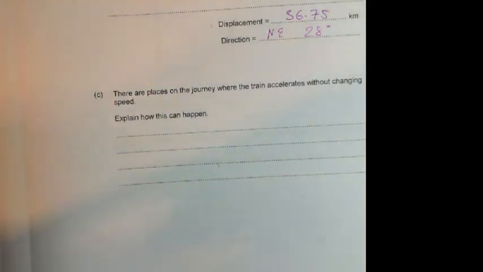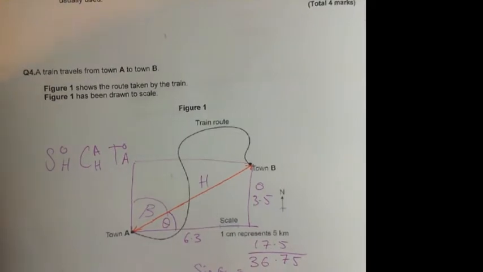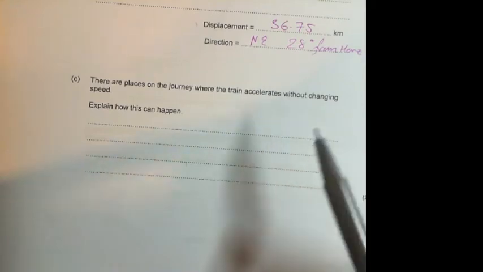And if you are doing the degrees, you probably want to do it from the vertical. So you probably do 90 minus what I just calculated. Or you can just tell it, so 28 degrees from horizontal.